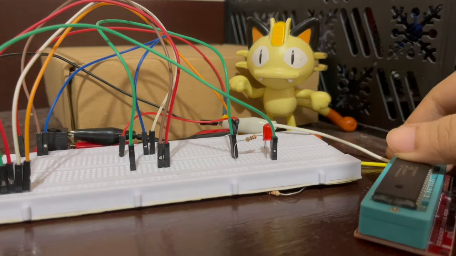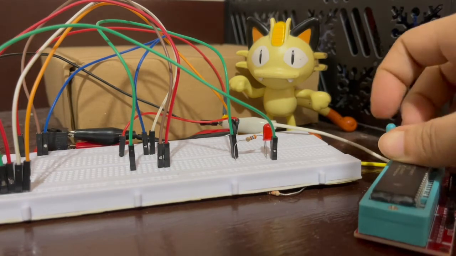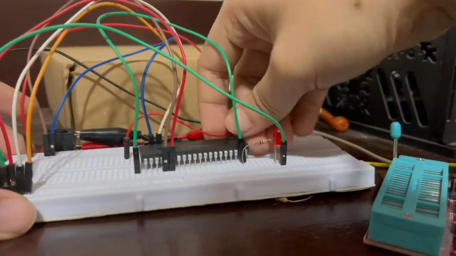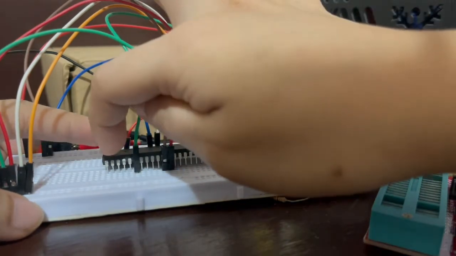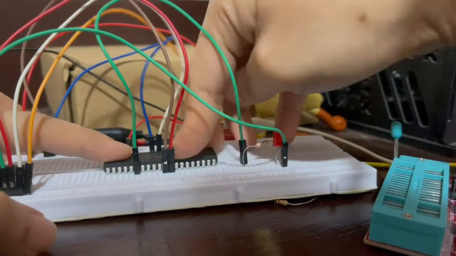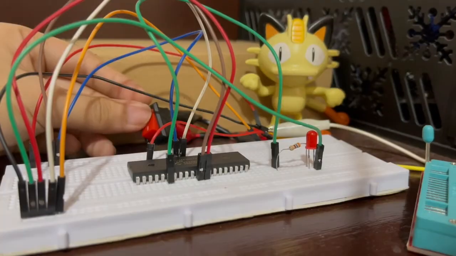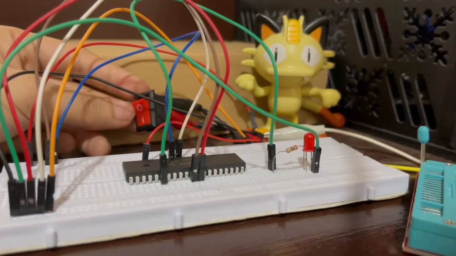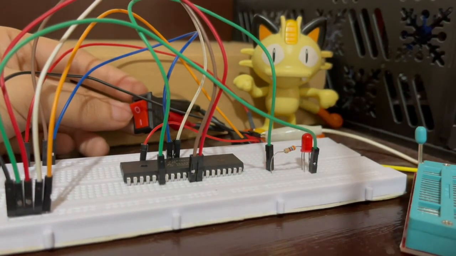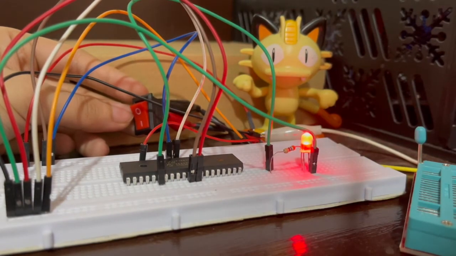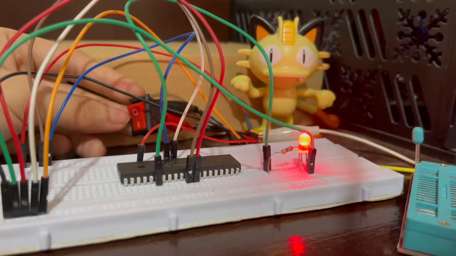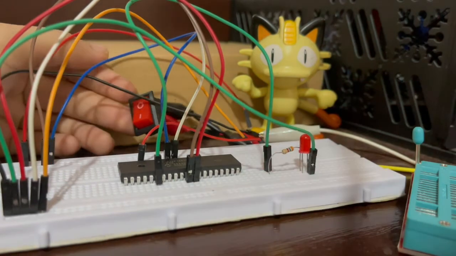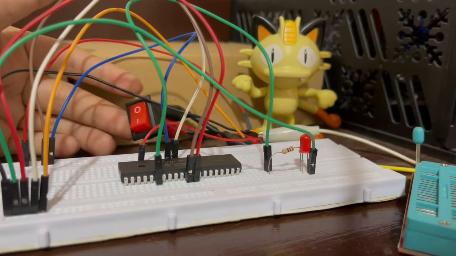Once the IC programming is complete, we're going to bring this back to the U side again here. And if it's off, so here, as you can observe, if I turn it on, 2 seconds, on and off, 1, 2, 1, 2, 1, 2, 1, 2, and if I turn it off, it will not turn on and off for 2 seconds.